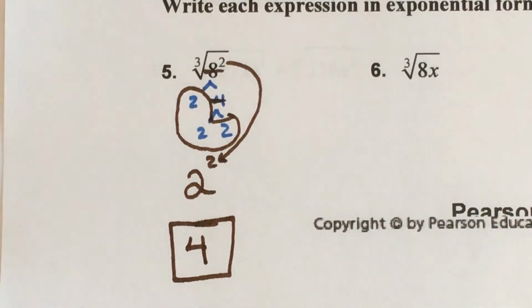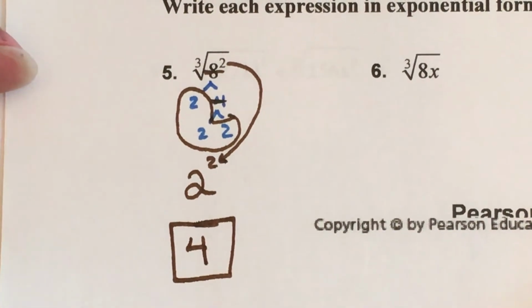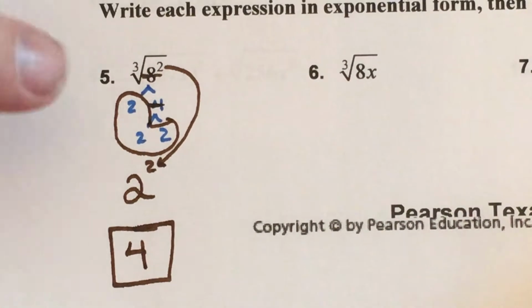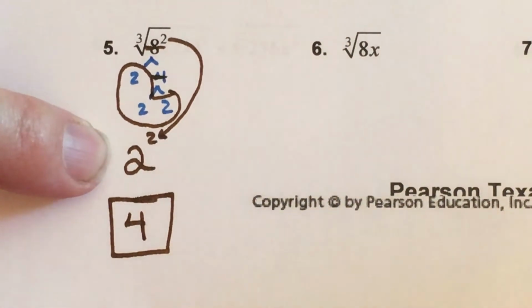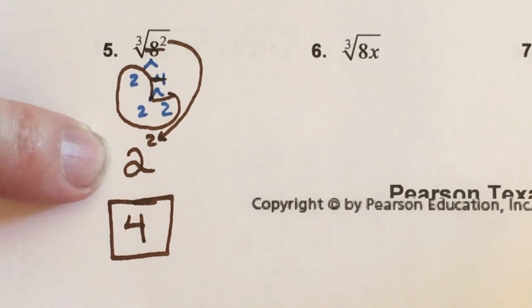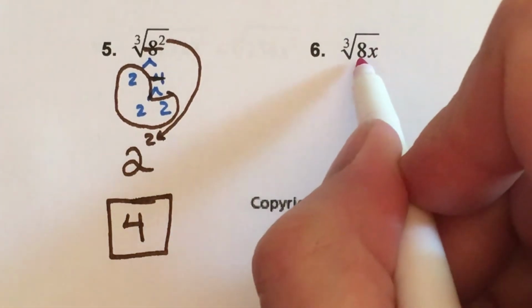Let's look at number 6 right beside it. Oh, by the way, this was my exponential form that they asked for. We got it for them. That's what they needed. Okay.